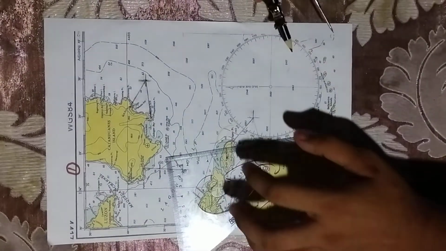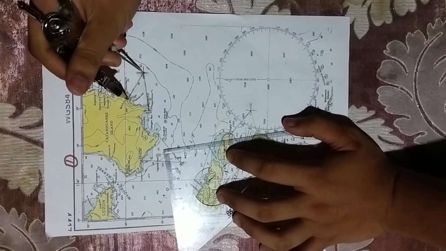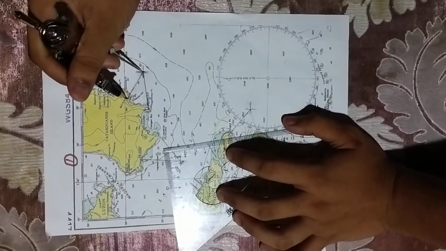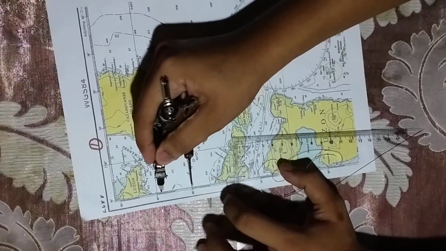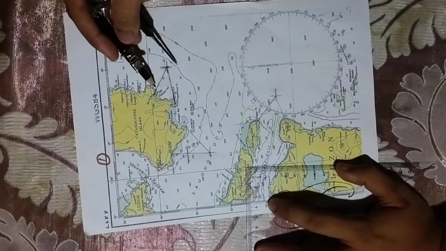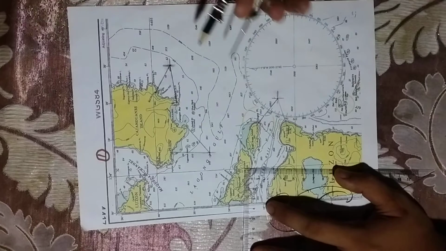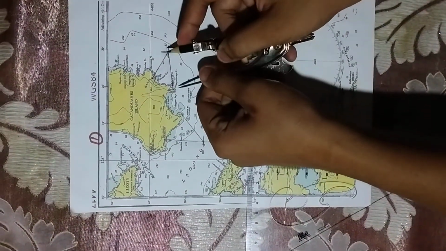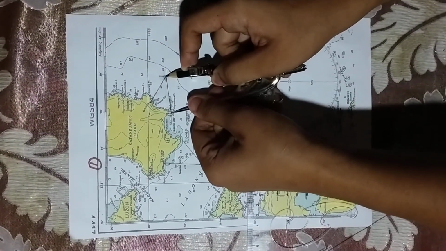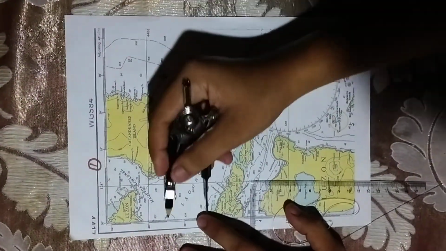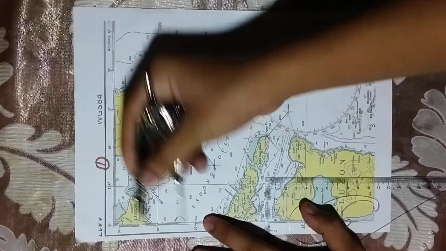Then I'm gonna get the distance of each point. So here, then I'm gonna put it here at 9 nautical miles. It's the distance from Kalapadan Bay Lighthouse to the ship's point. And the second point is at Nagumbuaya to the ship's point. Ship's position here. The ship's position is at 10 nautical miles.